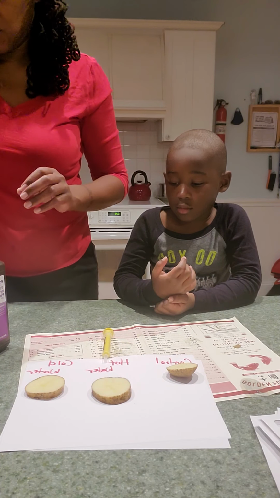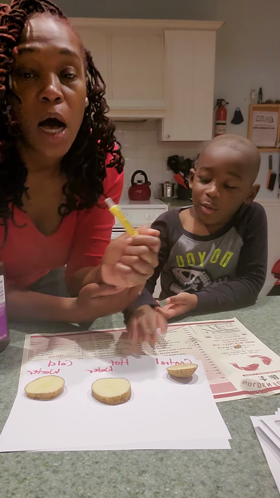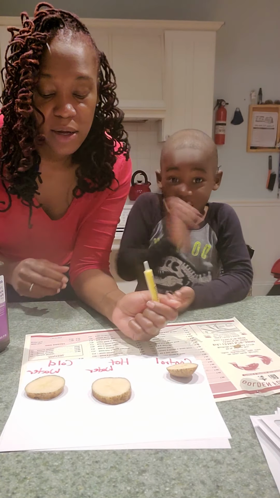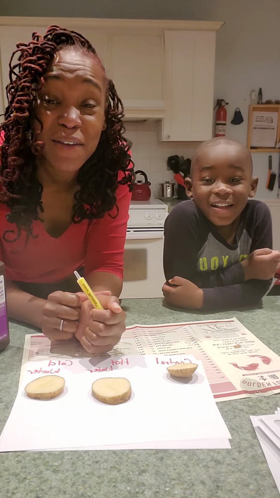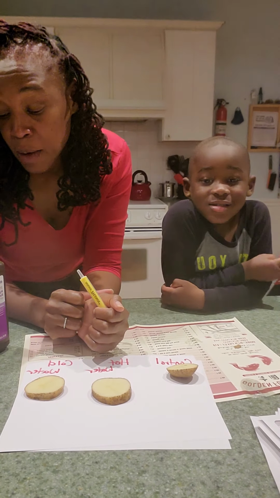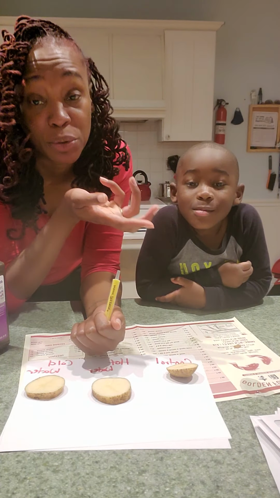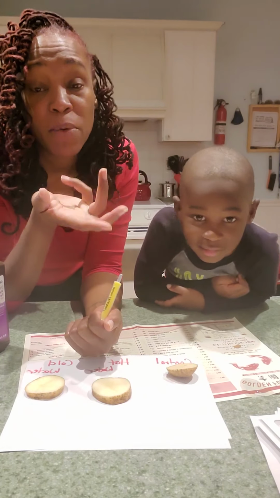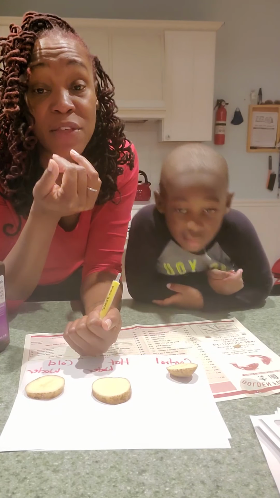Okay, so what we have to look for is actually the number of bubbles produced, if any. If bubbles are produced, that means that the enzyme catalase is working.